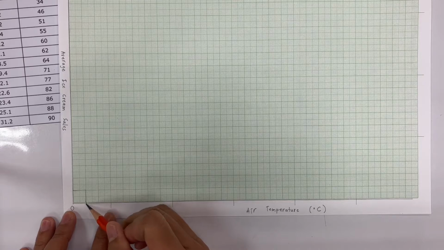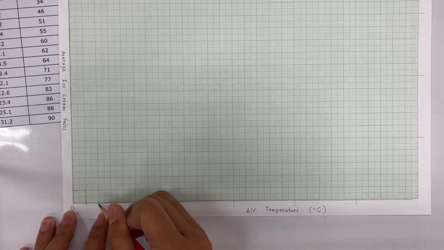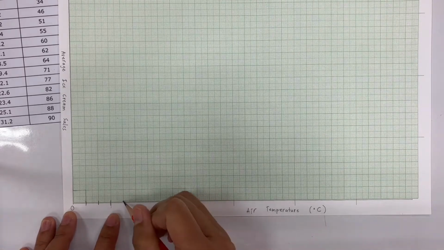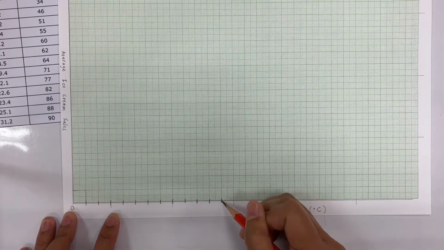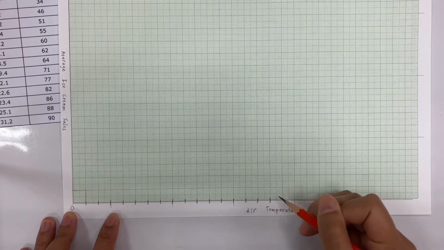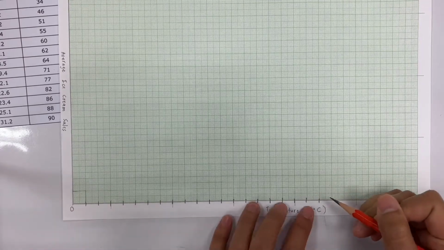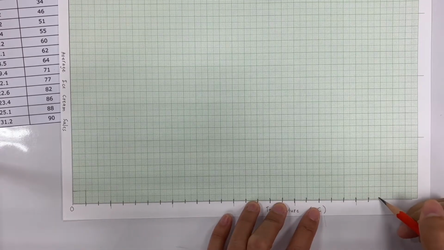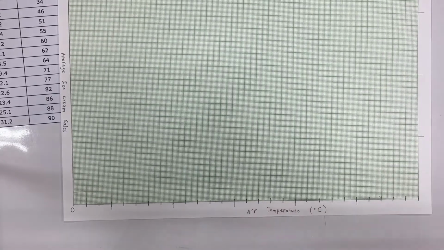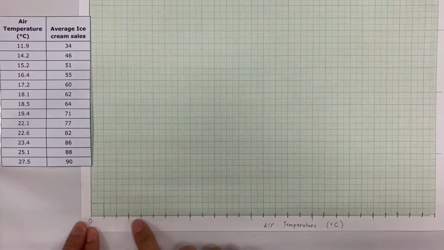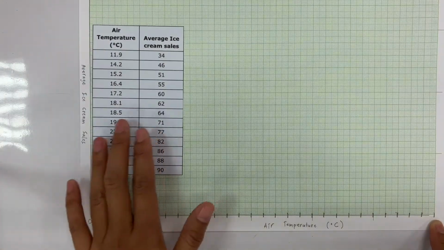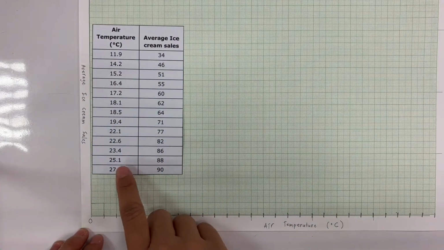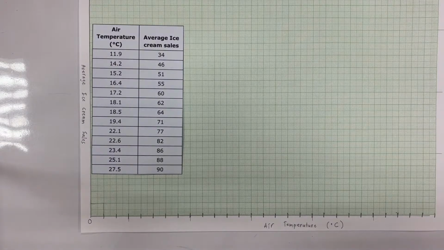At the same time, you can also count how many squares there are on the x-axis. So, there are 28 squares on the x-axis. Remember that the first column of our table is our x-axis, or the independent variable.